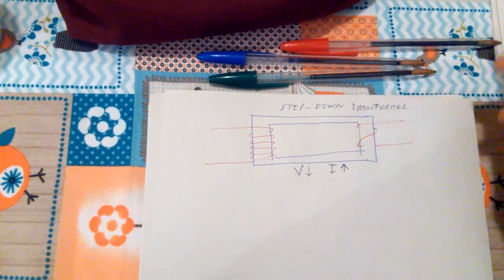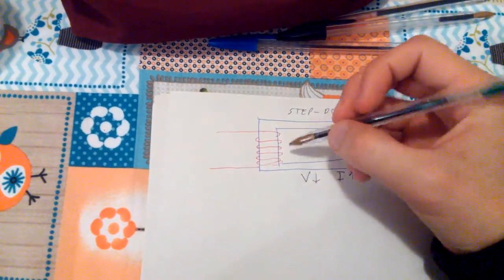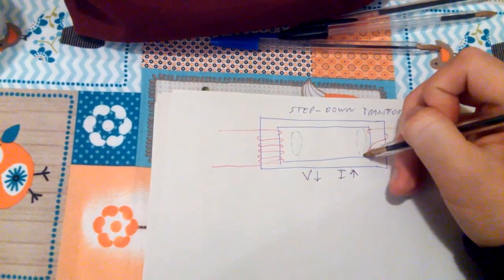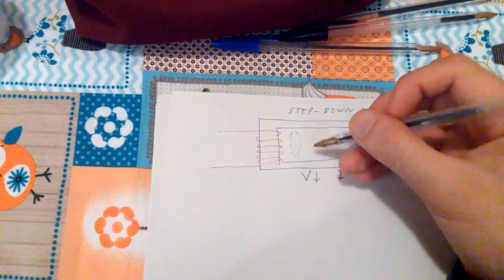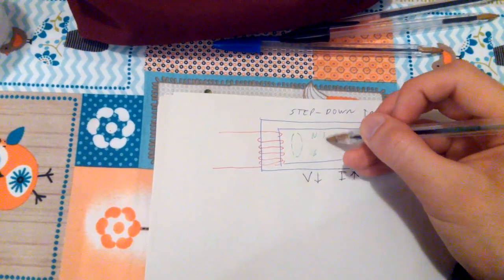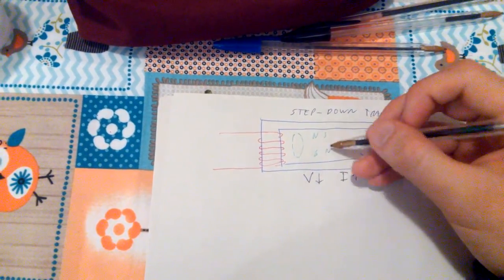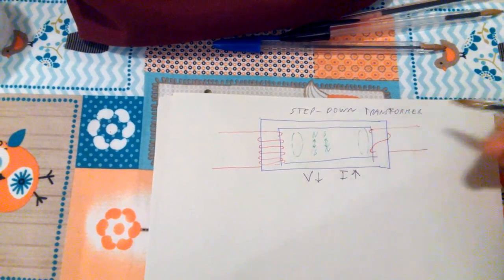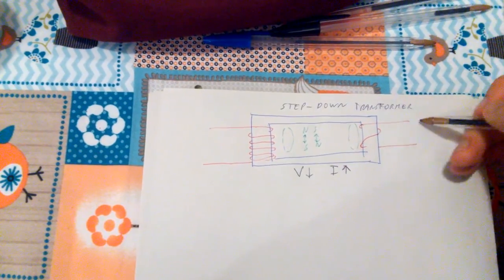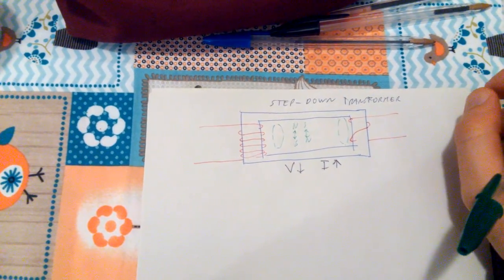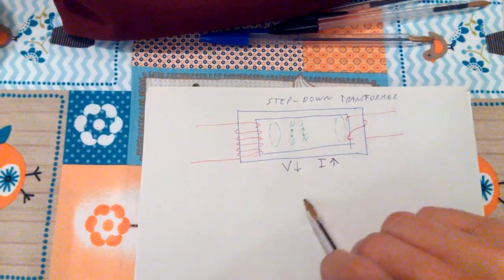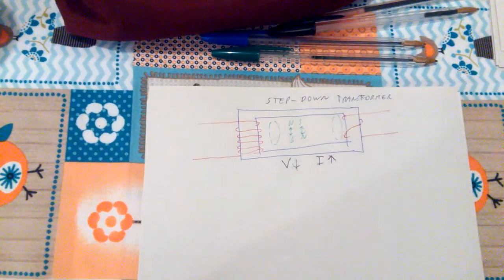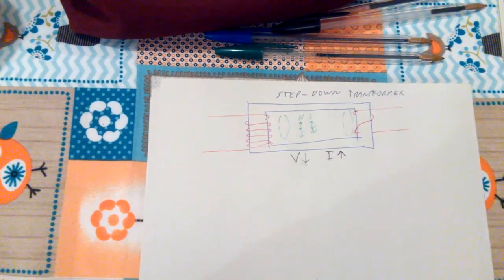So we're basically gonna do the opposite, but it works exactly the same. We're gonna have a magnetic field, and the change in the magnetic field with the north and south and south and north, as I showed before, is going to induce the current here, but it's going to be a step down. So the voltage is going to go down and the current is going to go up. So this is how a step-down transformer works.